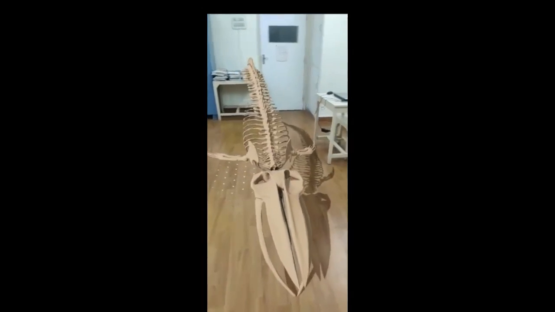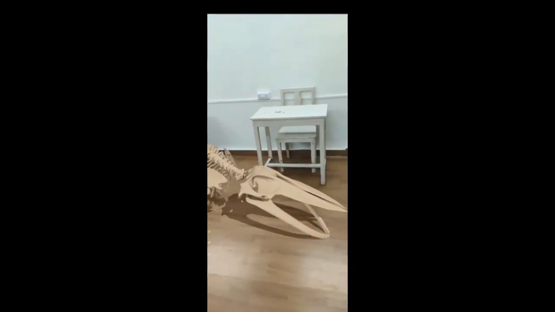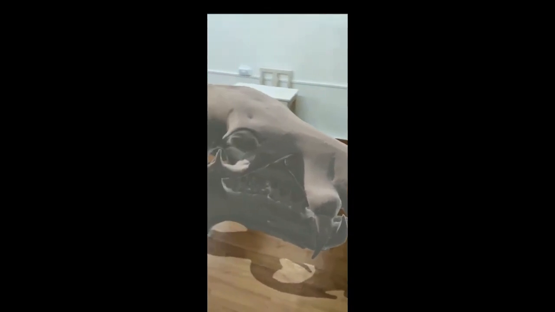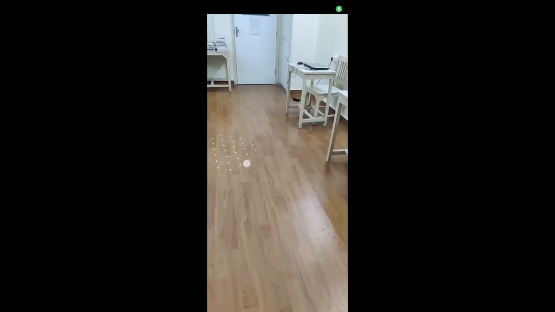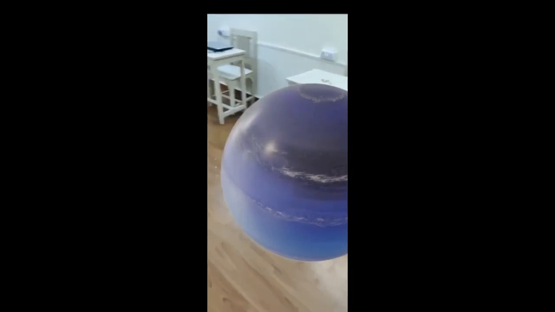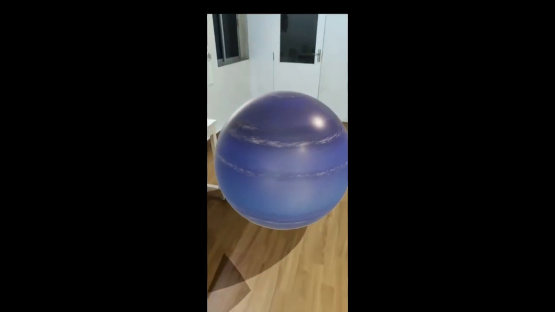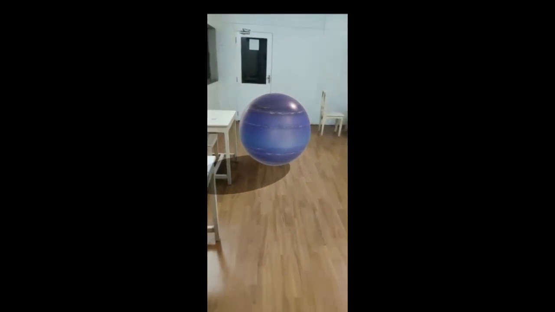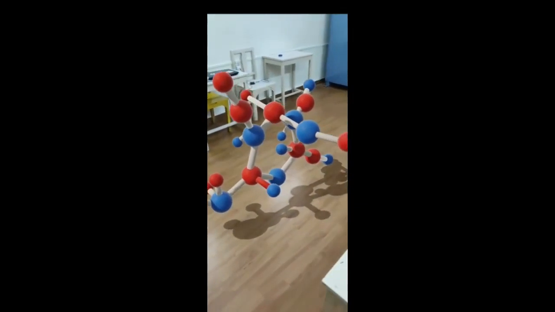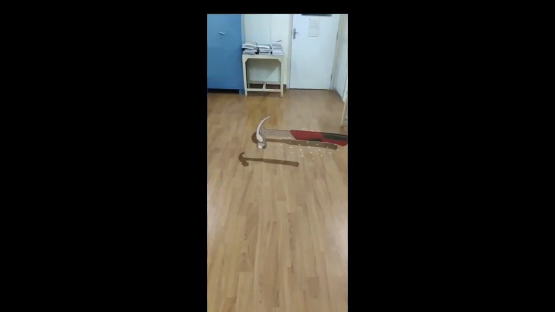This is a skeleton of a blue whale. This is the skull of a hippopotamus. This is a 3D shaped dodecahedron. This 3D model is of Neptune. This is the structure of glucose. This 3D model is of a hammer.